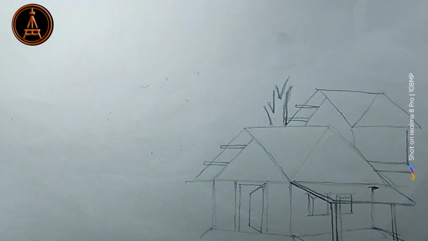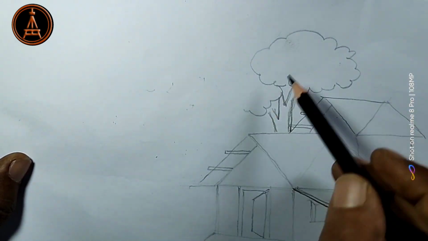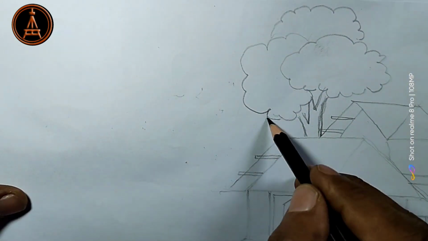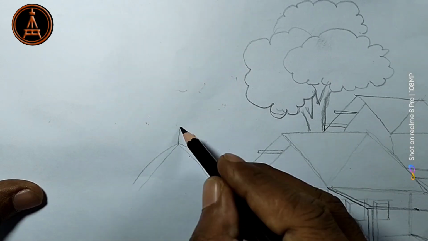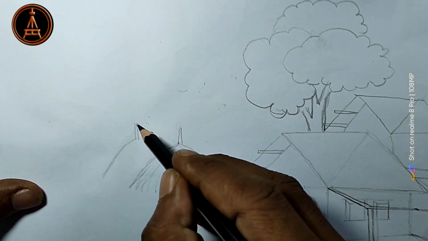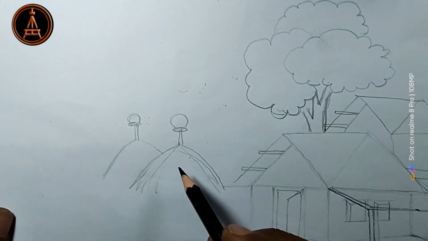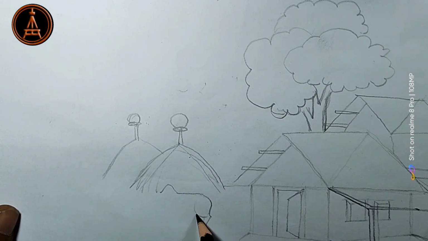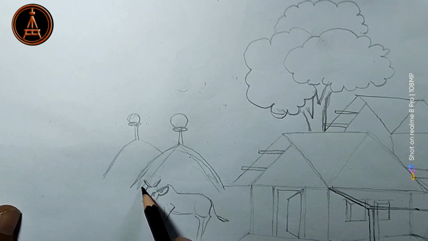Draw 2 V's and 2 vertical lines for the tree. Short and long curves for the tree leaves. Draw a storage shed for the cow. It's like triangular. Draw a cow in its front.